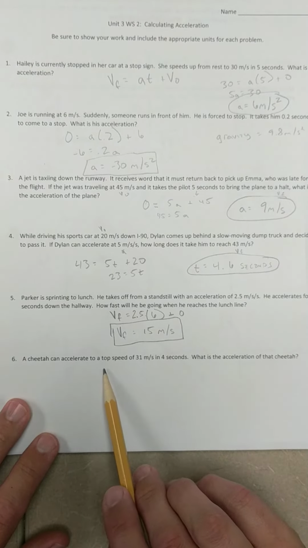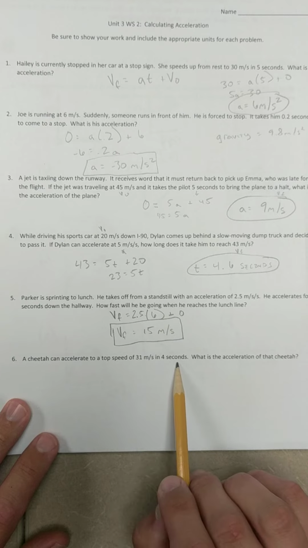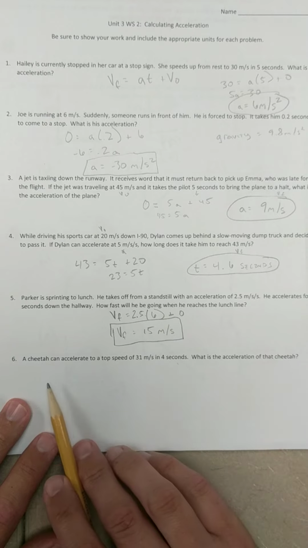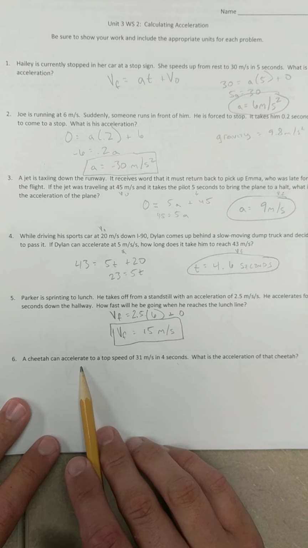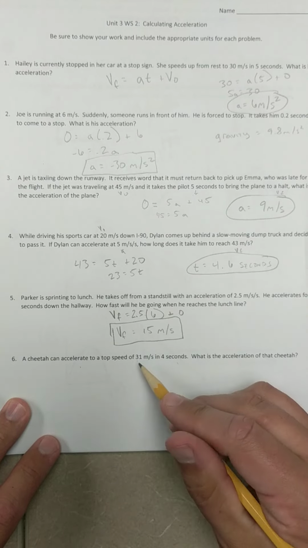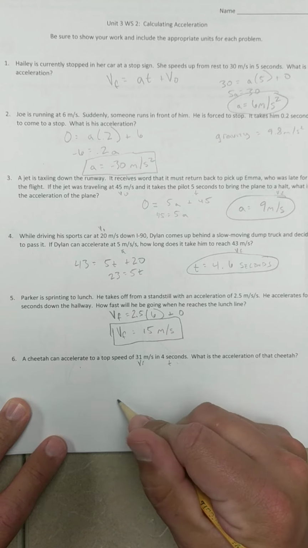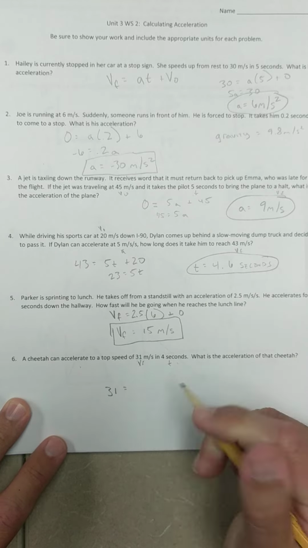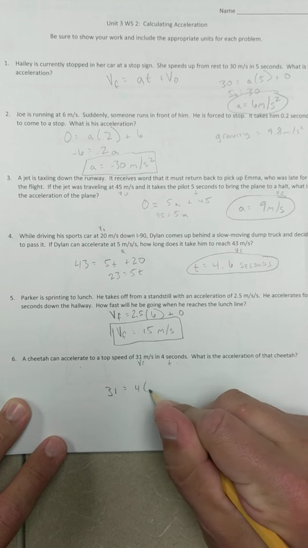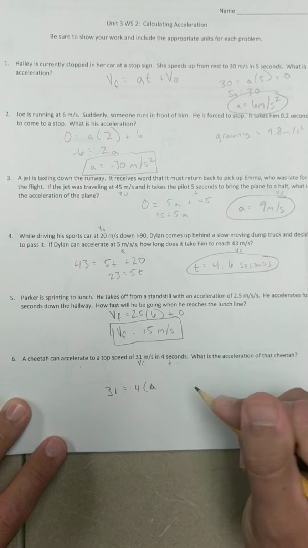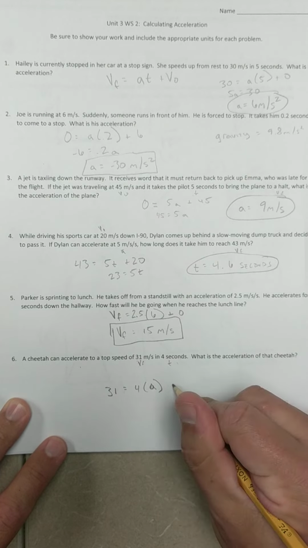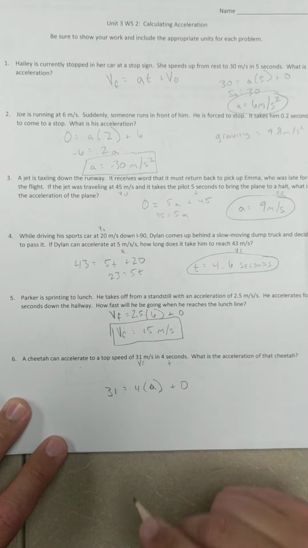All right, a little faster than Parker can run. A cheetah can accelerate to a top speed of 31 meters per second in 4 seconds. What's the acceleration? We're going to assume that it starts from 0, there's our final velocity, and there's our time again. So we're going to get to 31 from 4 times whatever that acceleration is, plus 0.